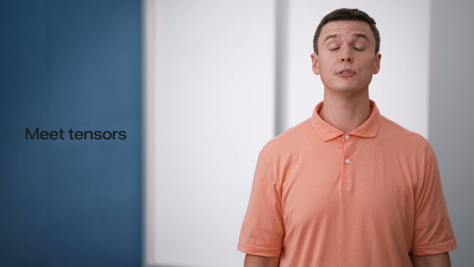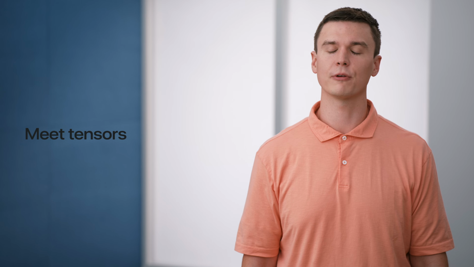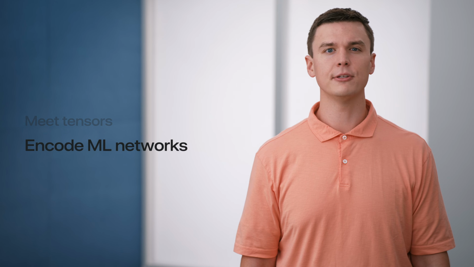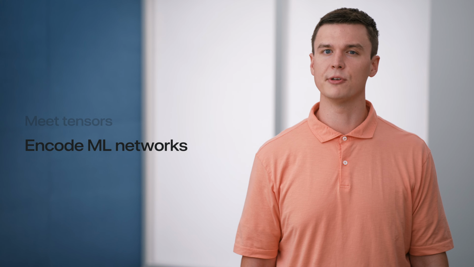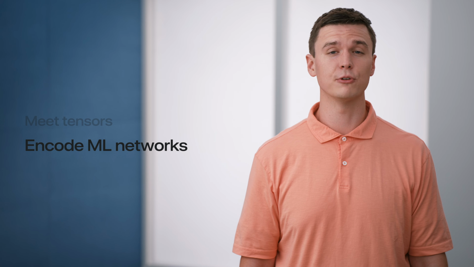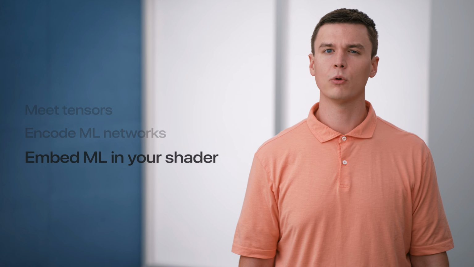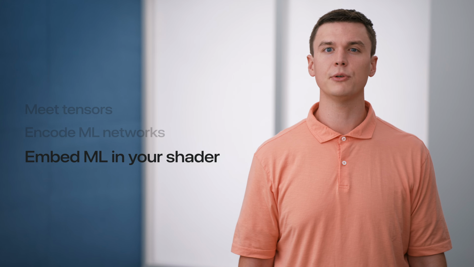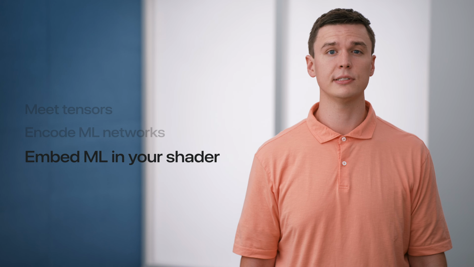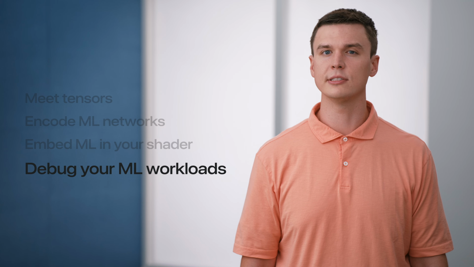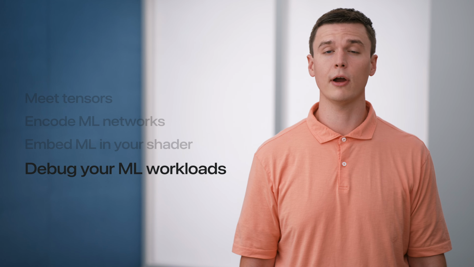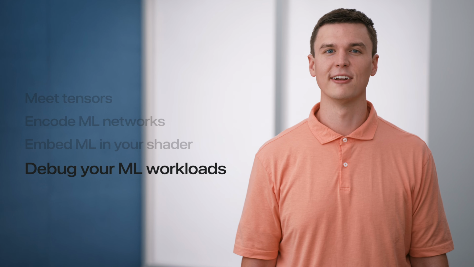In this session, we'll meet tensors, Metal 4's new resource for machine learning workflows. We'll dive into the new machine learning encoder, which runs entire networks on the GPU timeline, alongside your other draws and dispatches. We'll introduce Shader ML, which lets you embed machine learning operations inside your own shaders. Finally, we'll show how you can seamlessly integrate ML into your application with the Metal debugger.